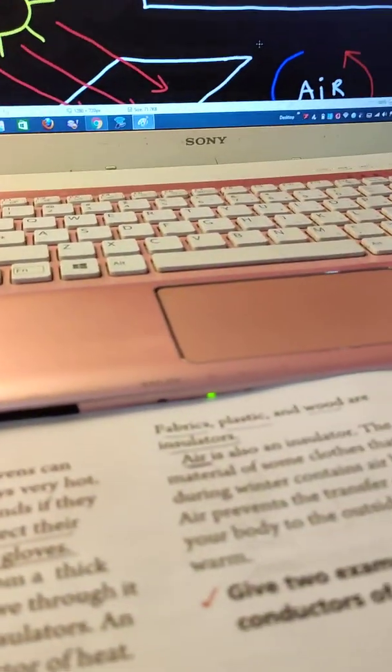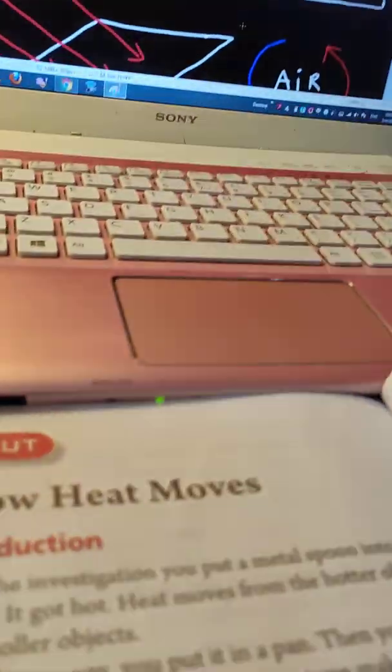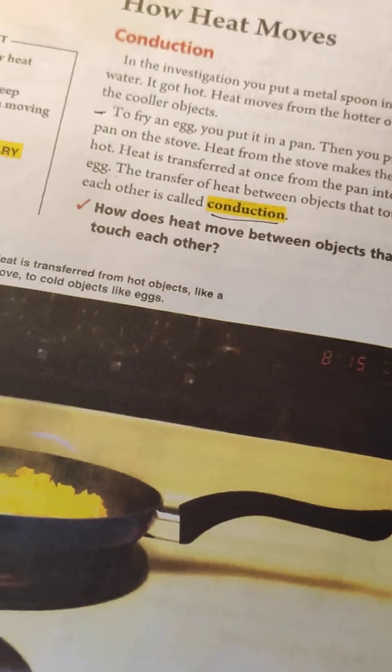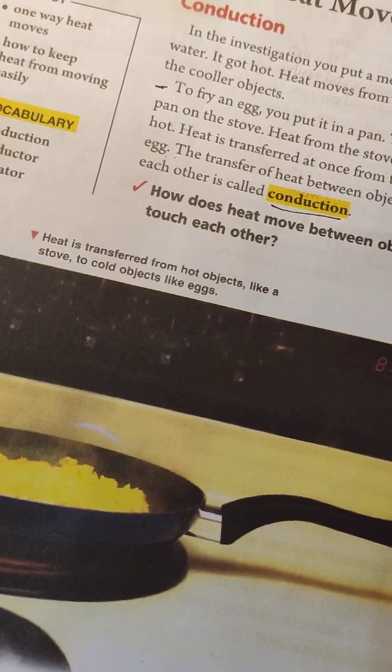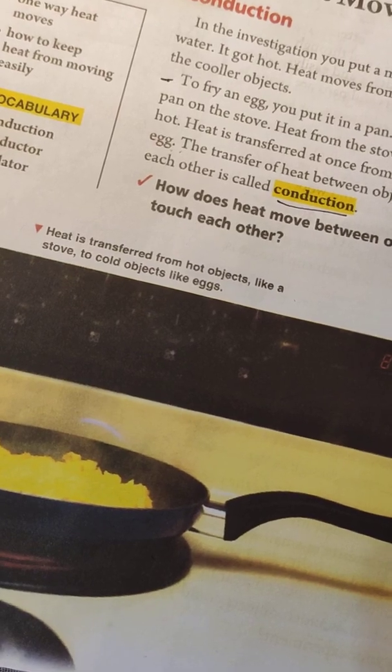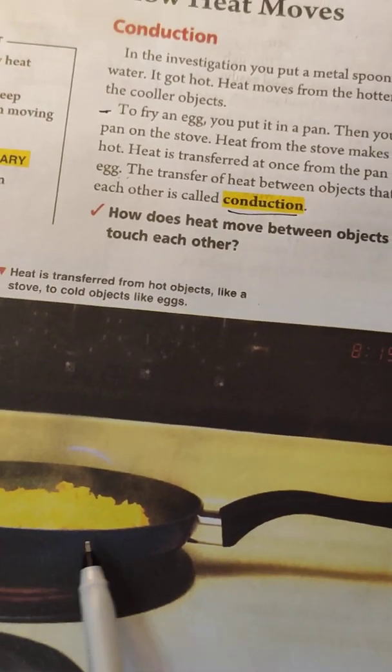So my students, again, conduction is the movement of heat from one object to another when they touch, for example, like this picture.